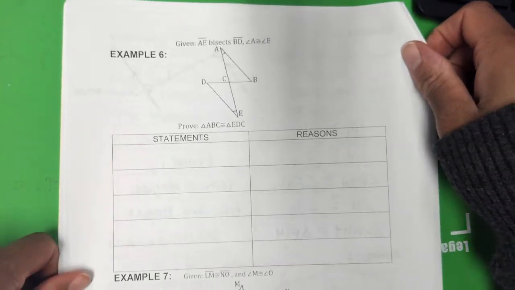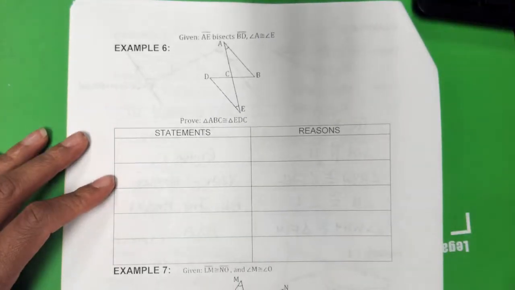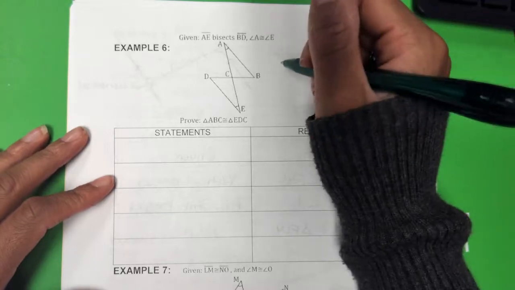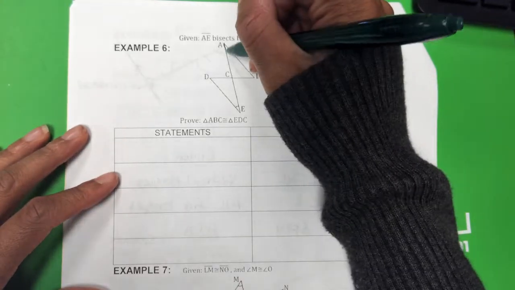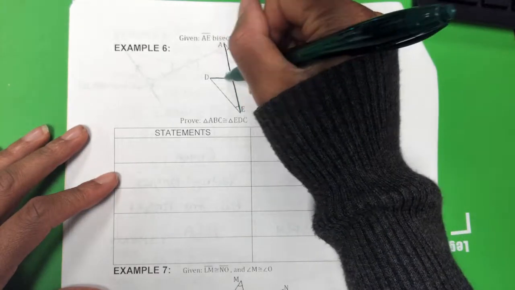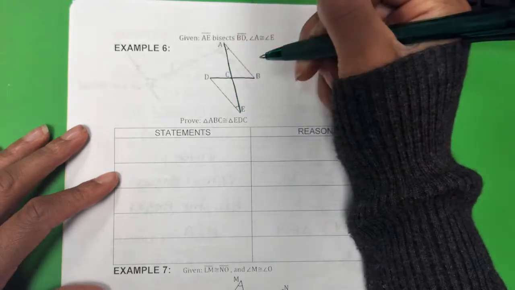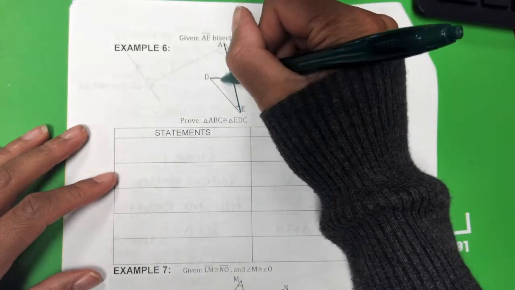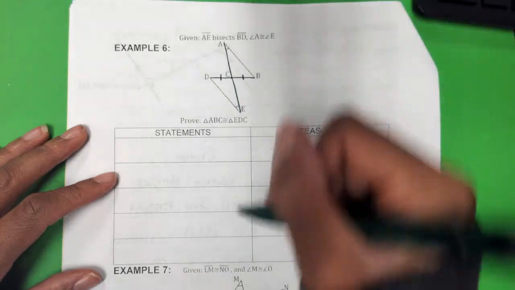Moving on to the next page, I have example 6. Example 6 says, given AE bisects BD. So AE bisects BD. That means C is kind of like a midpoint, so DC is congruent to CB.